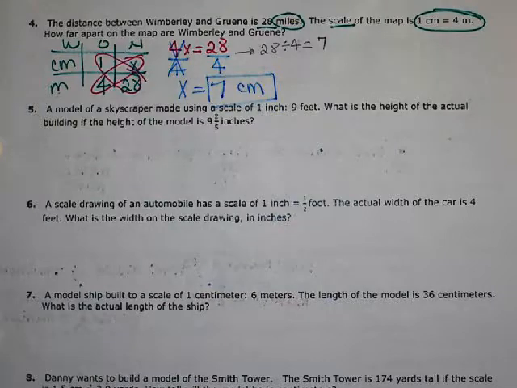Now let's see if you can do number 5 by yourself. Do not forget to convert the 9 2/5 inches into an improper fraction using the Texas popcorn method.